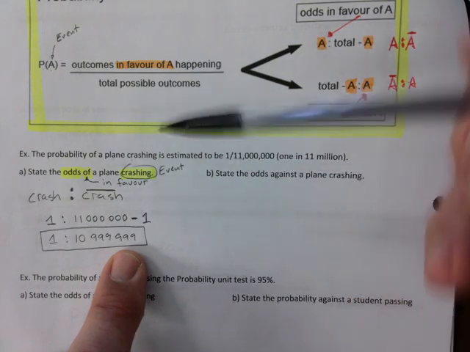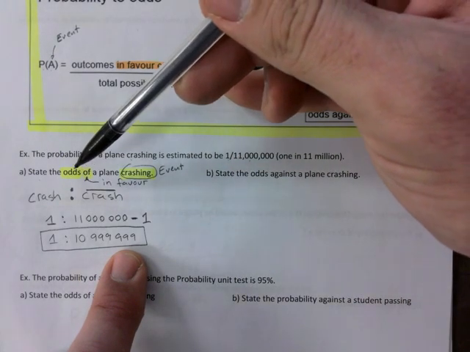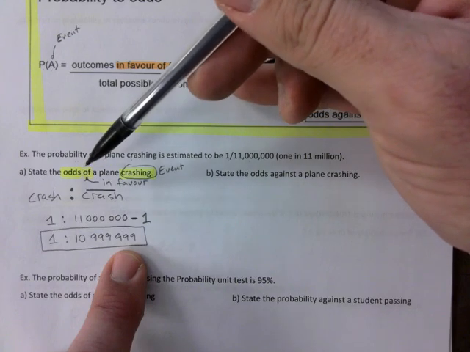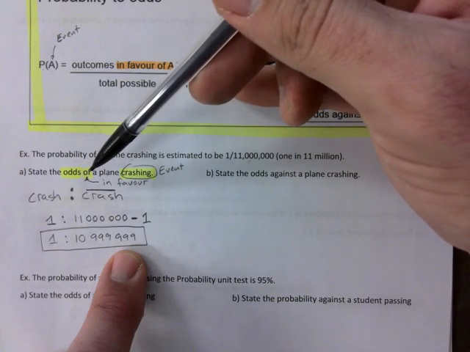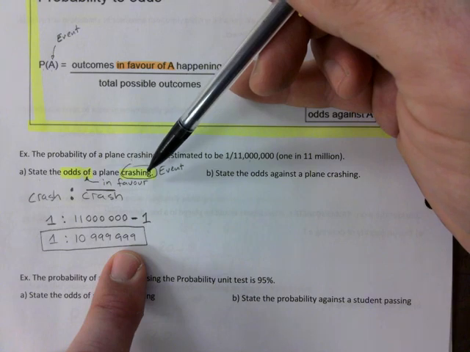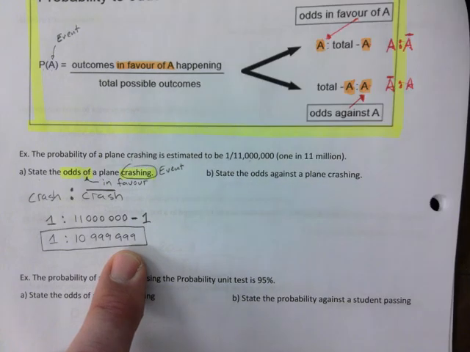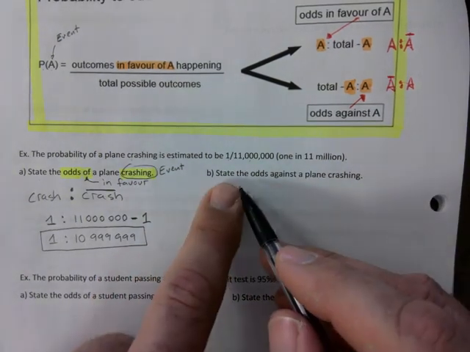So there are basically three words. Odds told us, okay, you need to have the colon. Of is like, okay, this is in favor. And then the event. So those are basically the three things you need to watch out for.